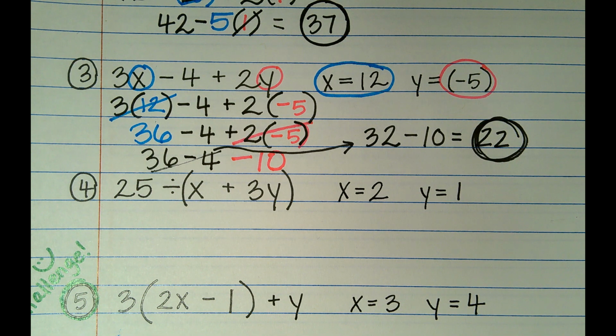Four's a little tricky too. I'll wait a second. I see most of us are still writing, so I don't want to jump ahead of you. I'll pause this for a minute and we'll catch up.